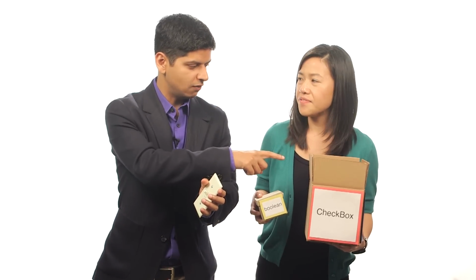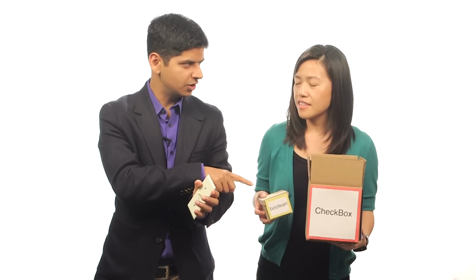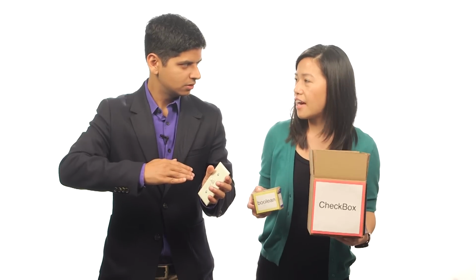Anyways, so you're saying when we created a checkbox, we had a Java object. Inside of that, we have a variable of type Boolean. Right. And the type of that variable is either on or off. The value of it is, yeah, on or off.